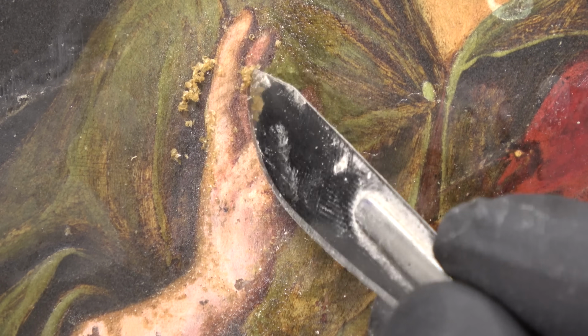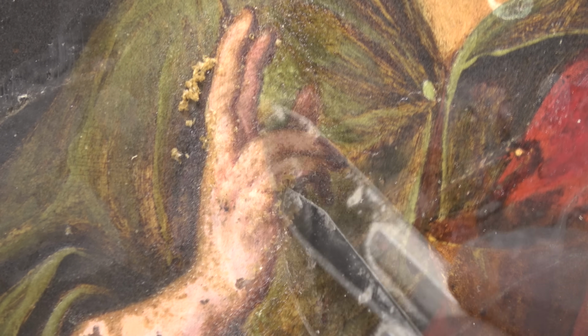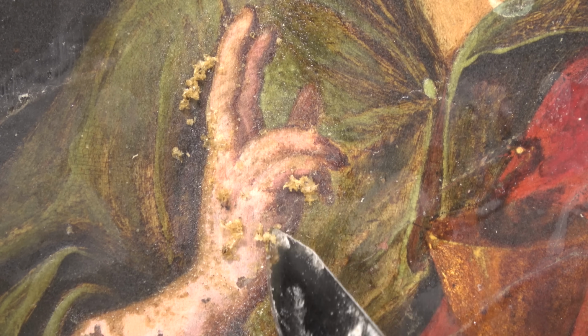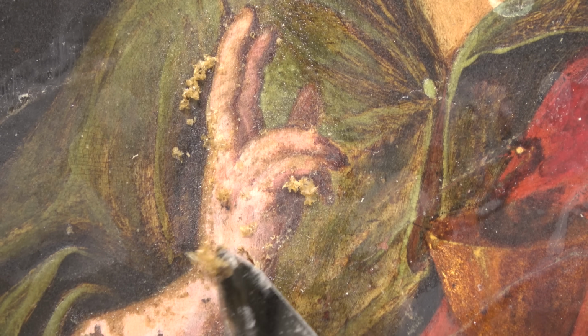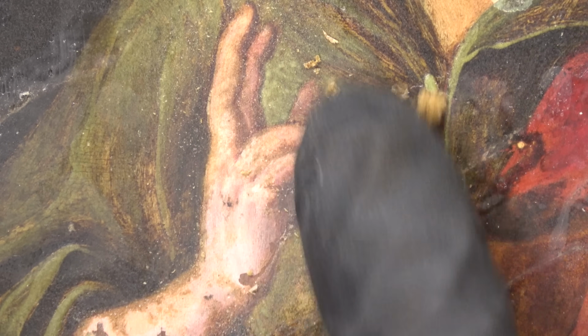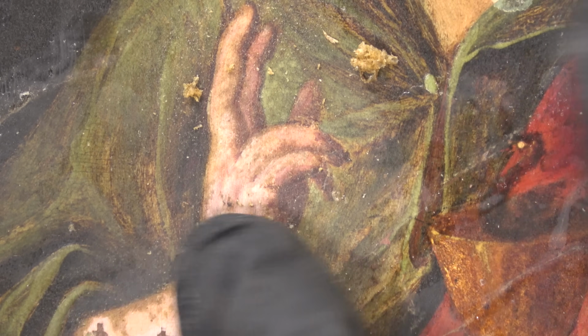Once I've removed all of the solvent gel, I can come back with my scalpel and start scraping off the remnants. And ultimately what I discover is that the solvent gel just softens it up enough that I can scrape it off without damaging the paint layer. But this is slow going and really, really frustrating. Nobody likes to find this type of work on a painting that comes into the studio.